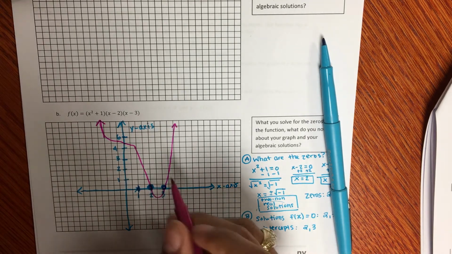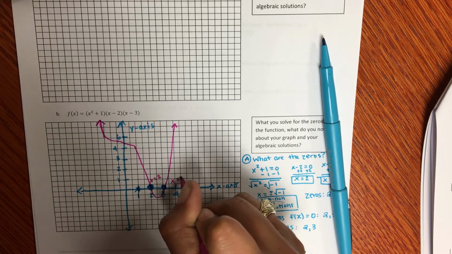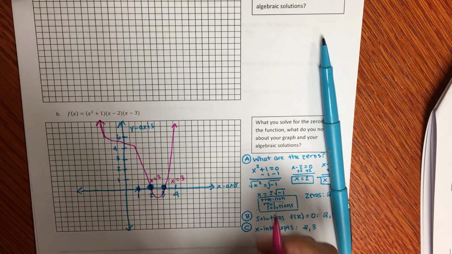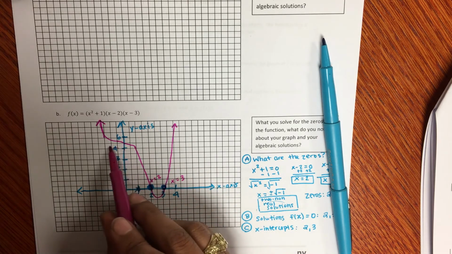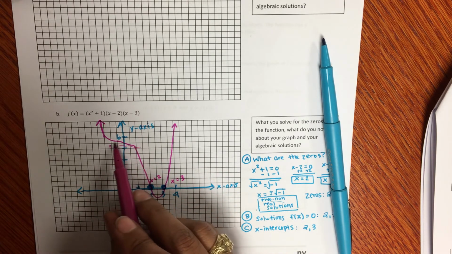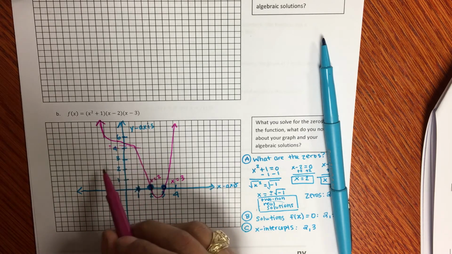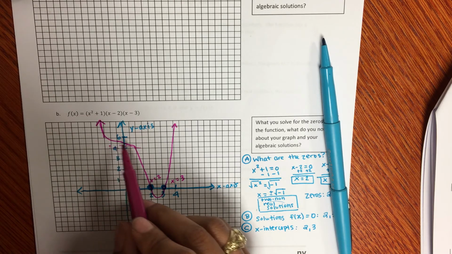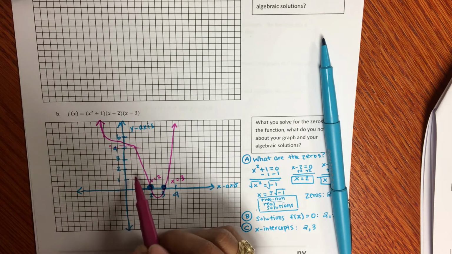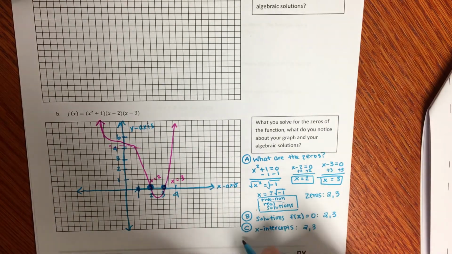Now these are where x equals 2 and x equals 3. But because these are 2 non-real solutions, those solutions actually occur somewhere up here. Notice that the shape of our graph is a little different. That's what's happening. But they don't cross the x-axis. Therefore, that's why you don't have 2 other points down here. Okay. And then for D.